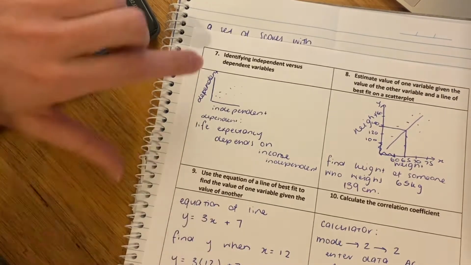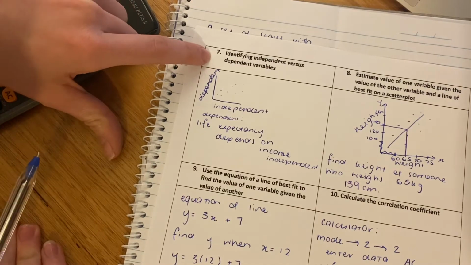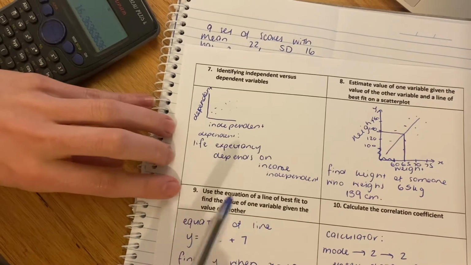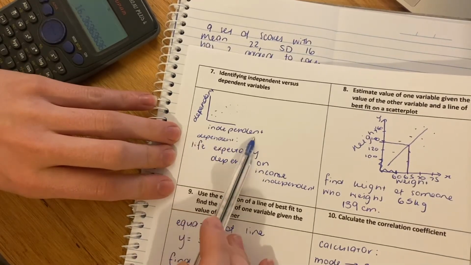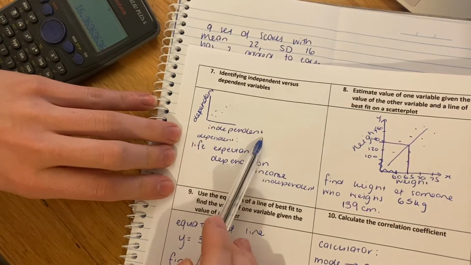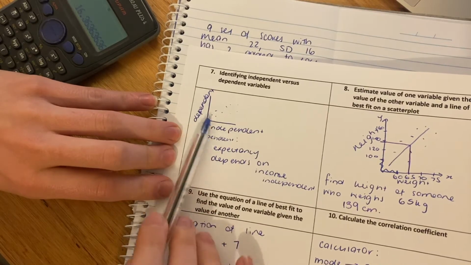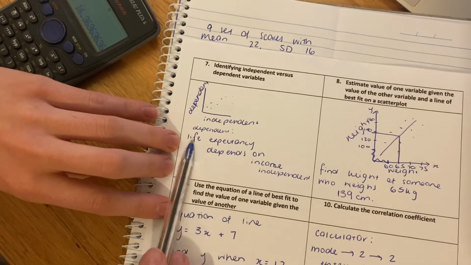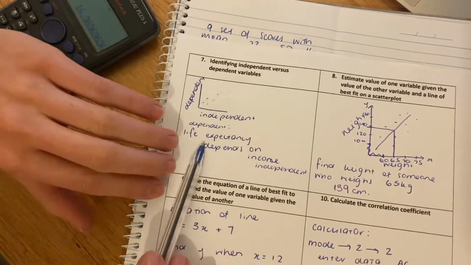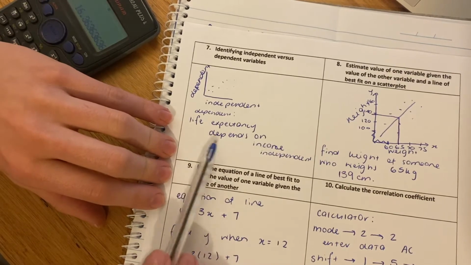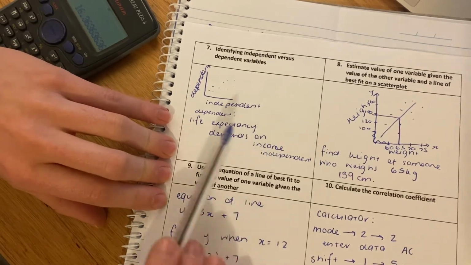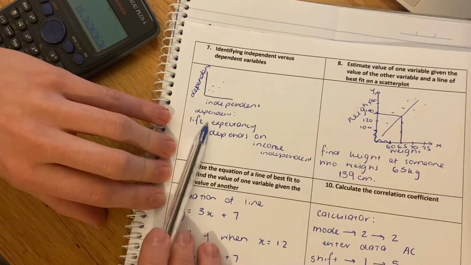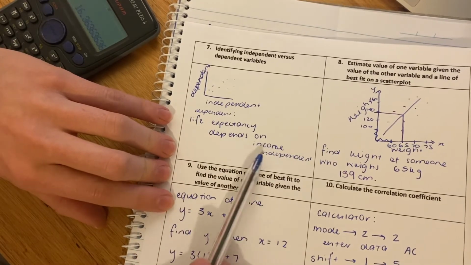And then we have identifying independent versus dependent variables in box 7. So if you have a scatter plot or a line graph or things like that, the independent variable goes on the x-axis and the dependent variable goes on the y-axis. And a good thing to get into your head is saying this statement. So you take one variable, say life expectancy, and then you say depends on income. So life expectancy depends on income. So the dependent variable is life expectancy and the independent variable is income.